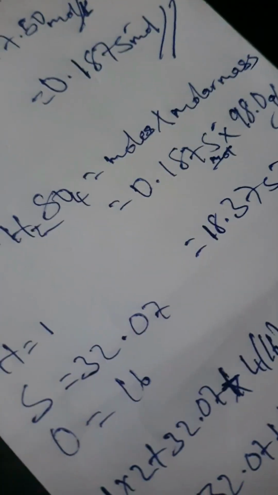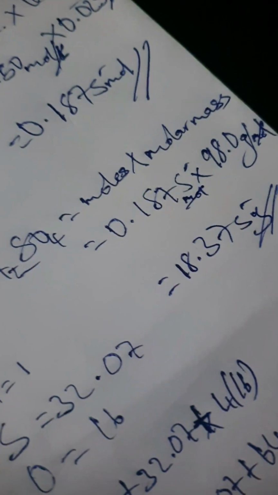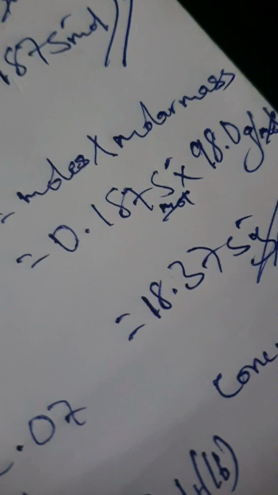So now let's find the concentration. So concentration is equal to the mass in gram upon the total volume, enough water to make 500.0 cm cube.